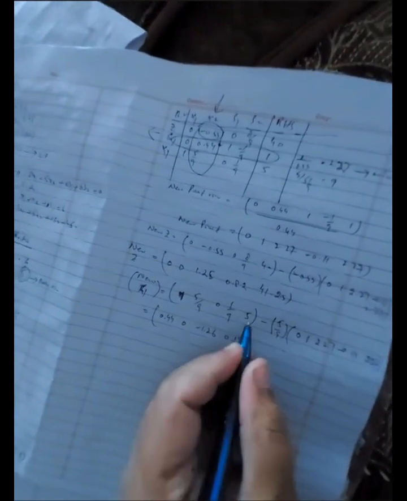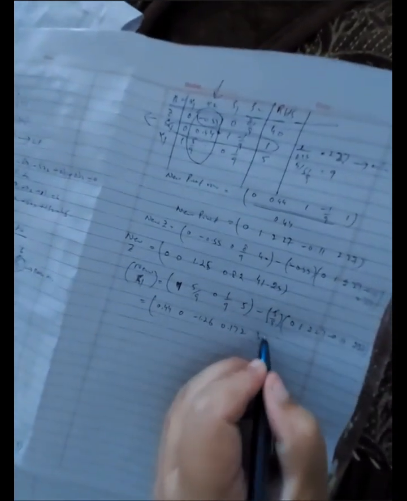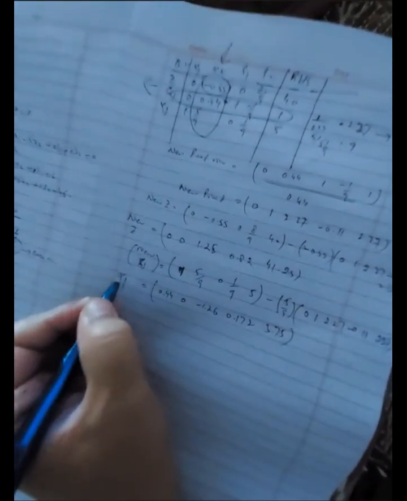Now 1 by 9 minus 5 divided by 9 multiplied by minus 0.11 will give us 0.172, and 5 minus 5 by 9 times 2.27 will give us 3.75. This is the new x1 row.